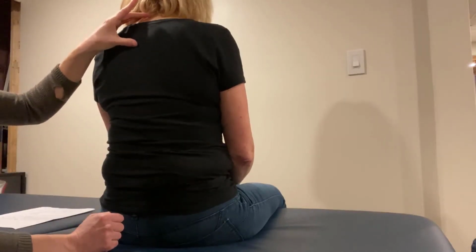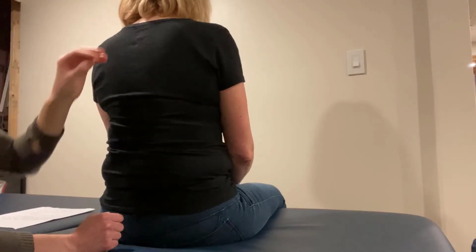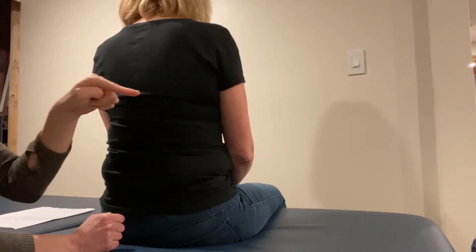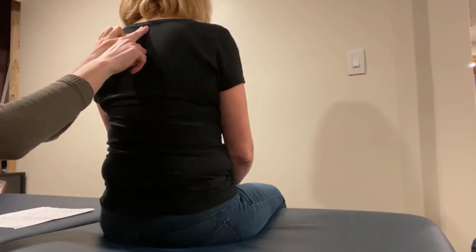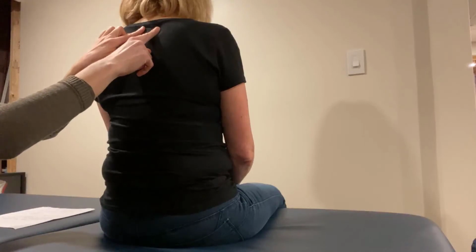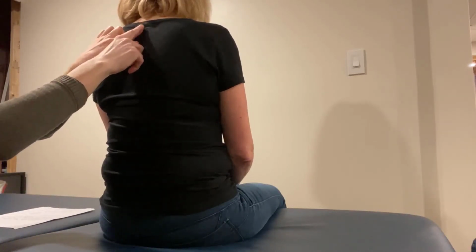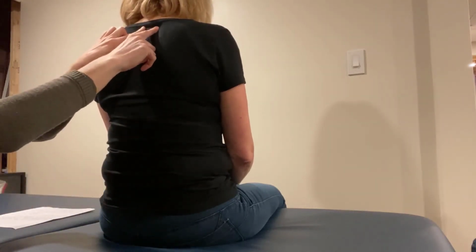Our first 3, thoracic 1, thoracic 2, thoracic 3, their spinous processes project directly posterior. So they stick straight backwards, which means that their transverse processes are directly lateral. These are some of the easier ones. So similar to the lumbar spine, if we go directly lateral, we can apply a pressure.